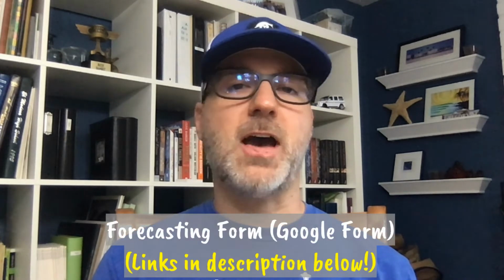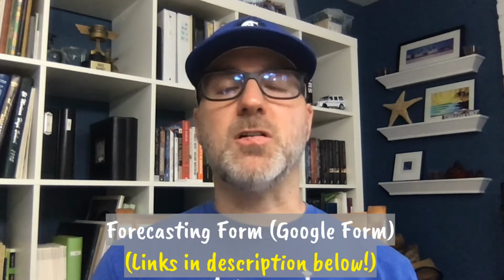Okay, that brings us to the last and final piece of forecasting, which is actually filling out the Google forecasting form. So this is going to be for current 9th graders who are going to become 10th graders, current 10th graders who are going to become juniors, and current juniors who are going to become seniors. The senior class of this year is obviously not going to forecast for next year. So each of you is going to have a different forecasting form depending on your grade level.